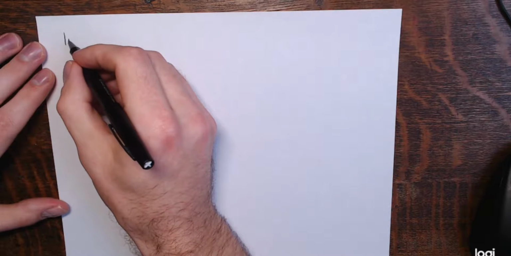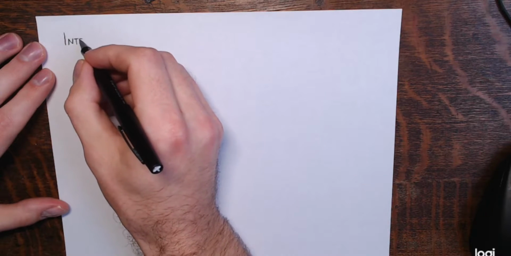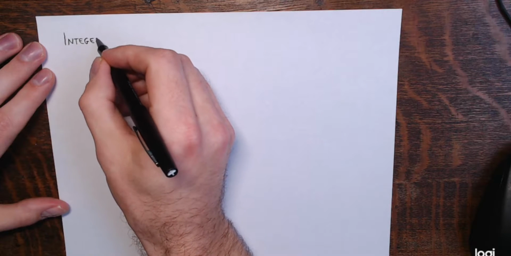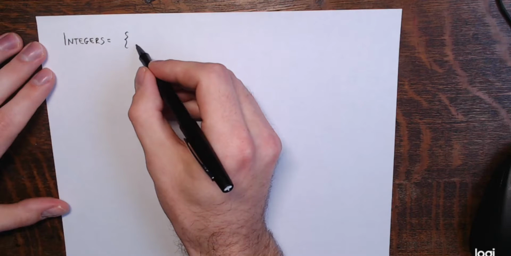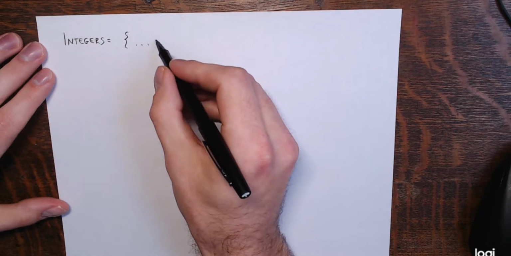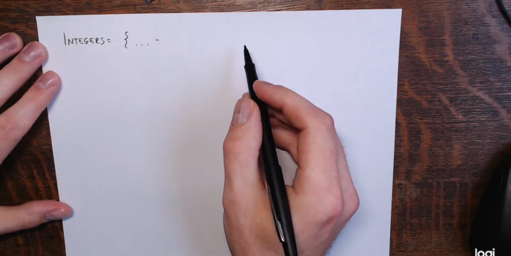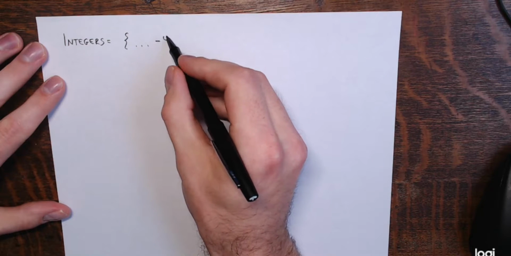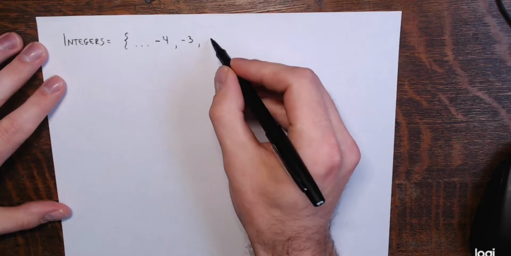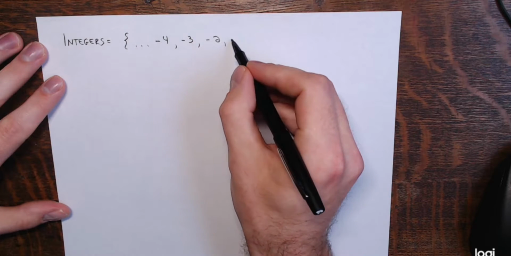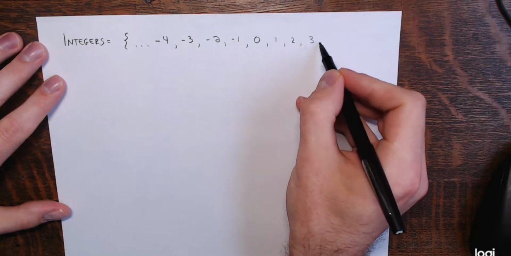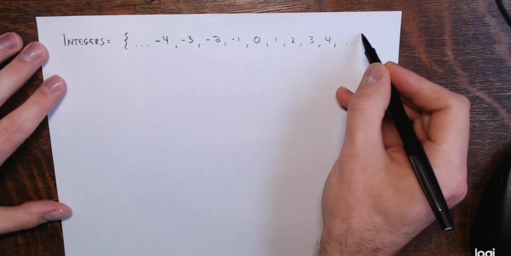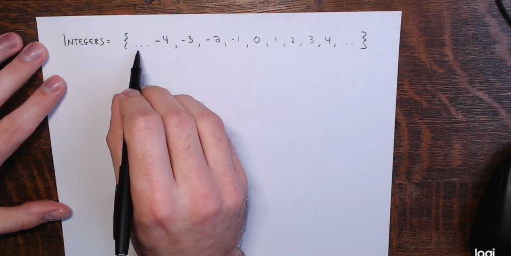Well, first of all, the integers is this set of numbers. Basically all the whole numbers and their opposites. So -4 is an integer, -3, -2, -1, 0, 1, 2, 3, 4, and so on. I've got the little ellipses at the ends here.